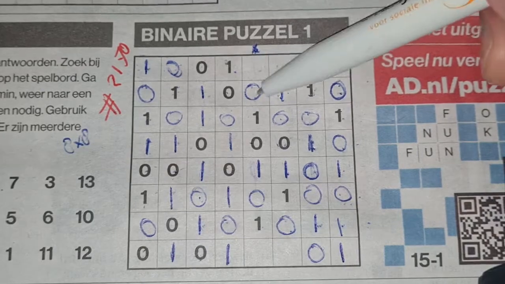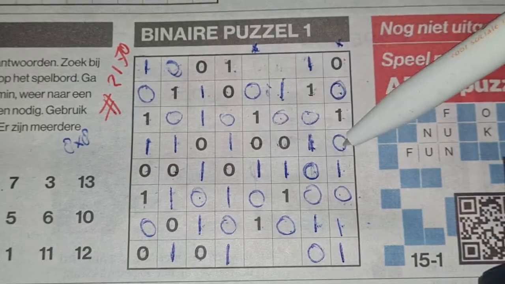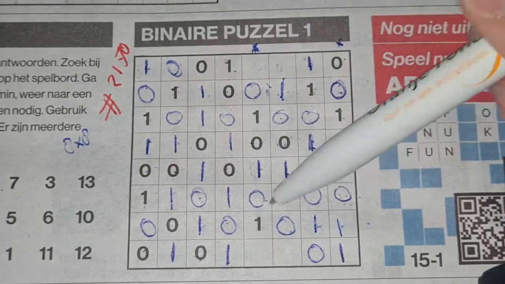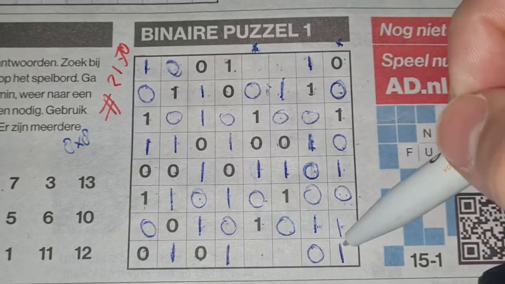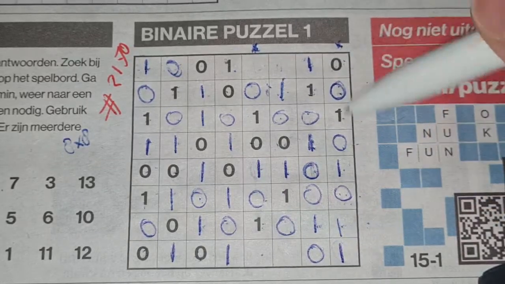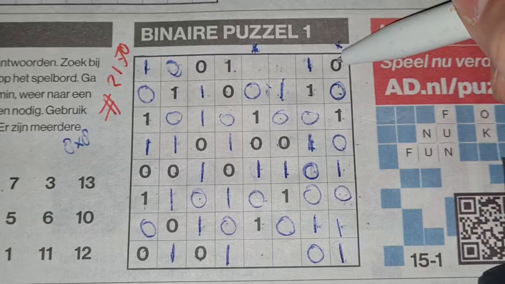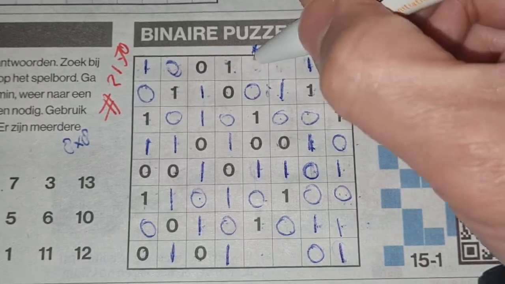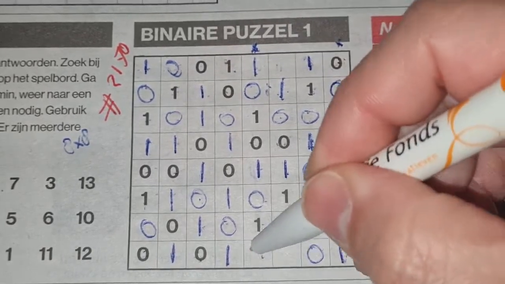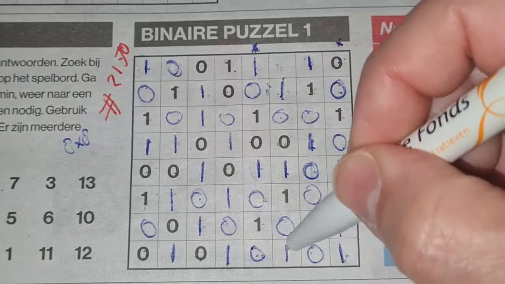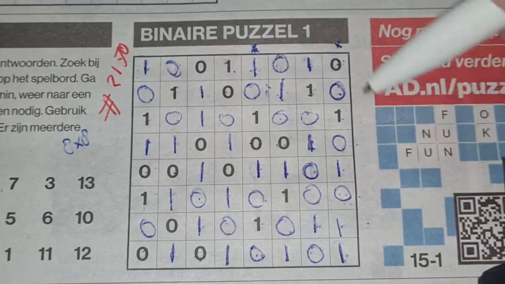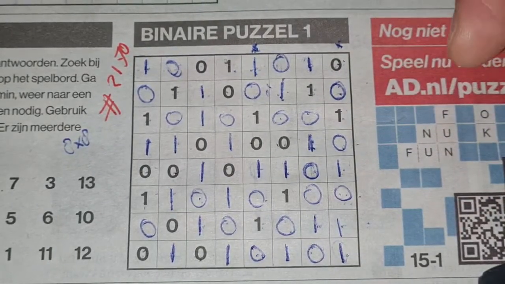Empty box 0011, 0011, 0011, empty box. So we need to switch those 2 digits. We have a 0 there, this should be a 1. We have a 1 here, this should be a 0. Between 2 0's comes a 1. Between 2 1's comes a 0. Finished in 6 minutes.